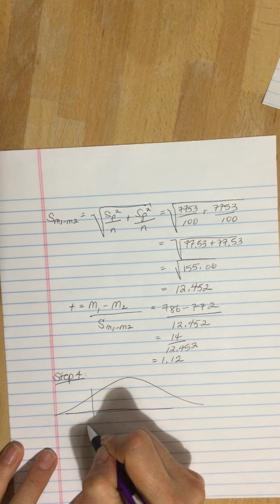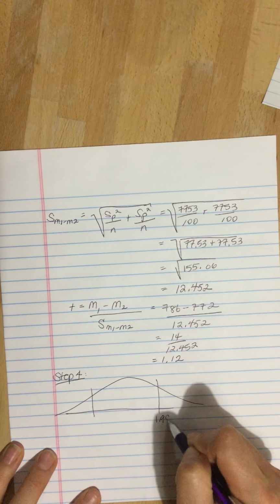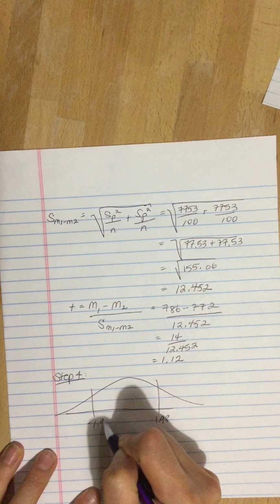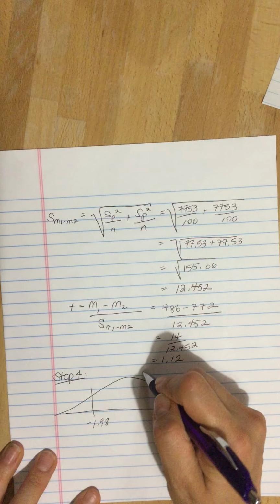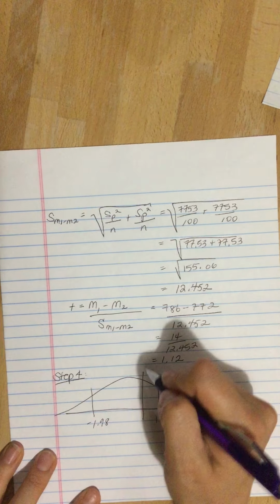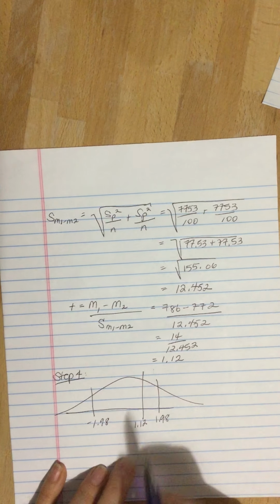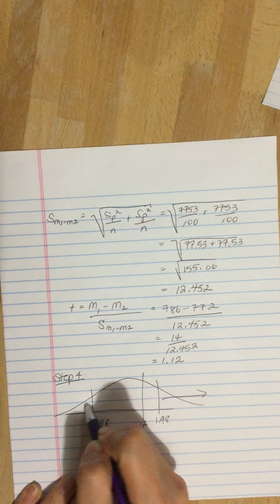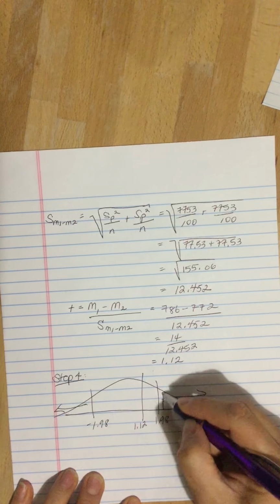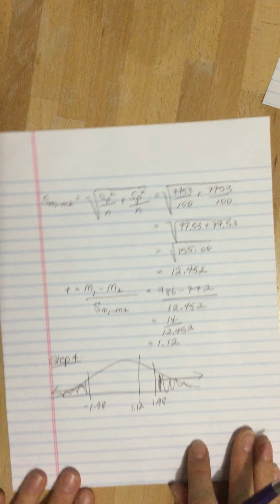Our critical values were plus or minus 1.98. Our calculated value is in here, so it's 1.12, which means it's not in these two areas here, where we would reject the null.